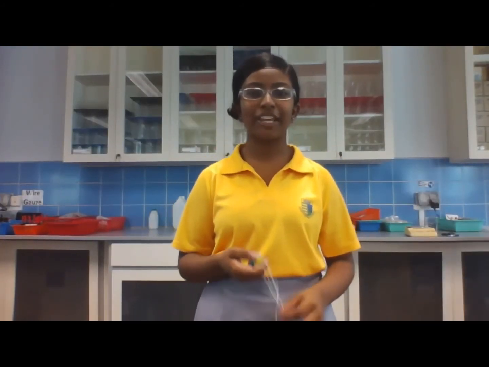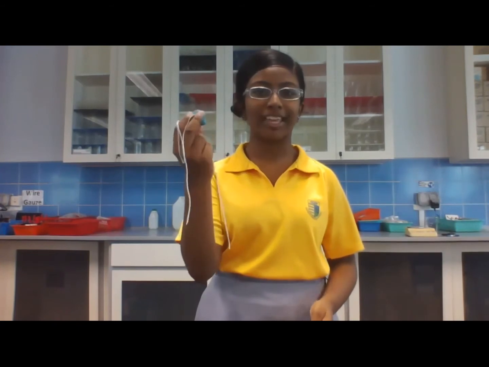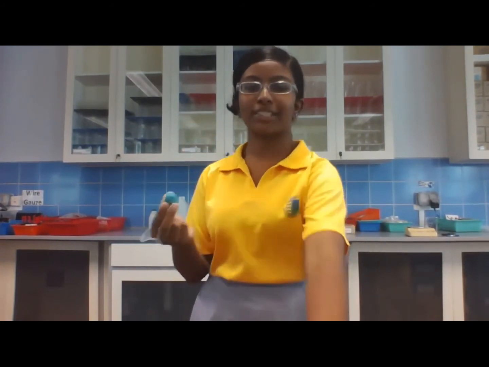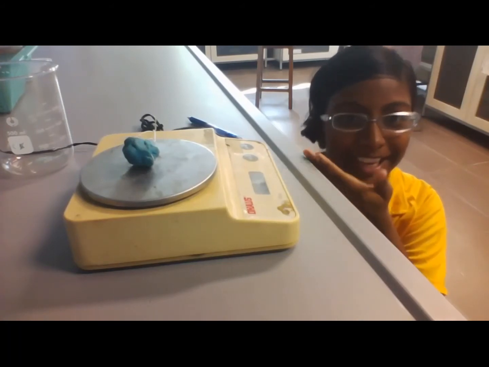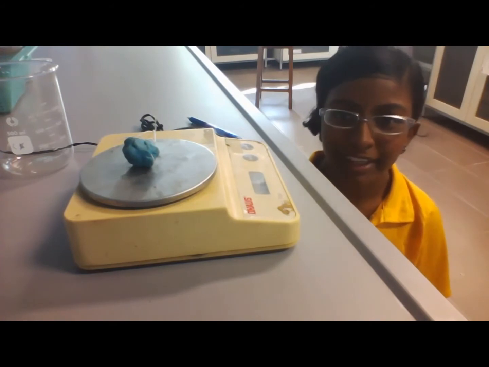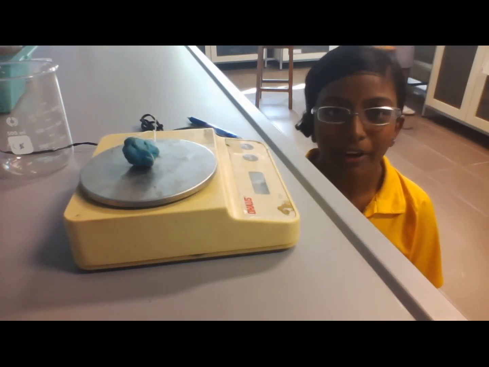Now we are going to find the density of an irregular object, which in this case is a plasticine. Firstly, we are going to find the mass of the object. We are placing the plasticine on an electronic balance. Based on the electronic balance, the mass of the plasticine is 18.5 grams.